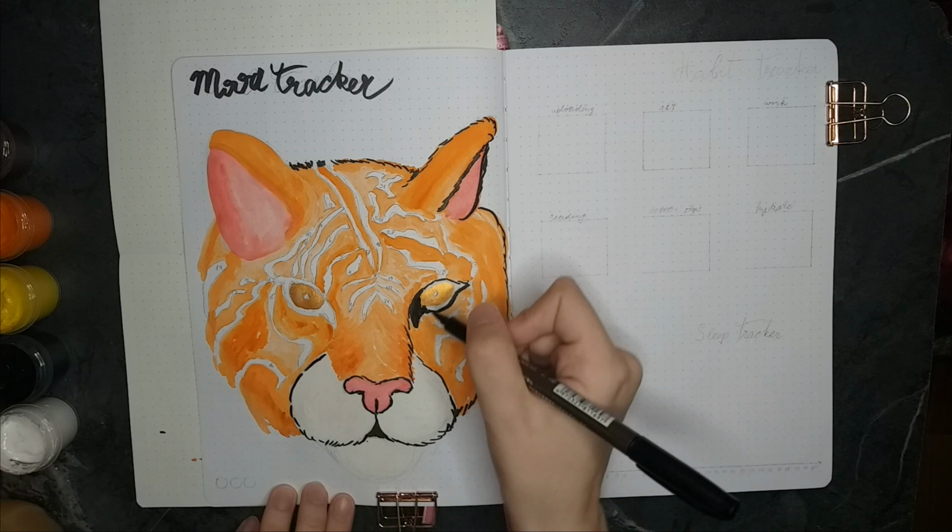Yes, they are wonky, yes they are not very straight, but it adds a little bit of character, it adds a little bit of uniqueness to this whole spread. On the right side, I am doing my YouTube and Instagram trackers for the 1st and 15th of the month, as well as some monthly goals I am gonna add a little bit later.